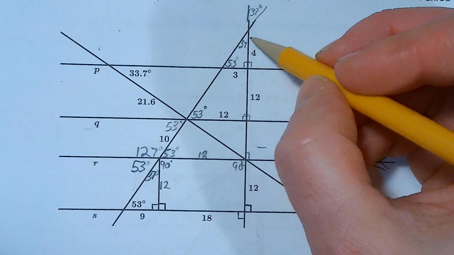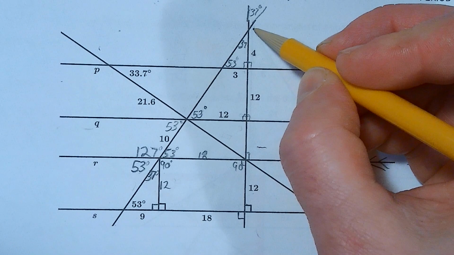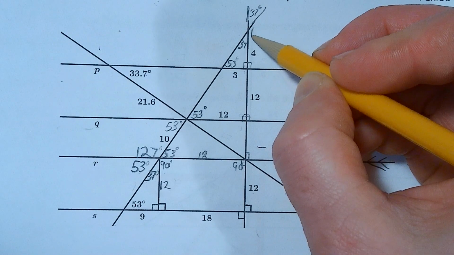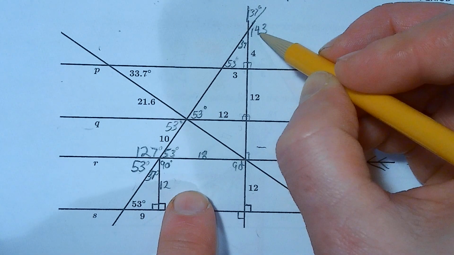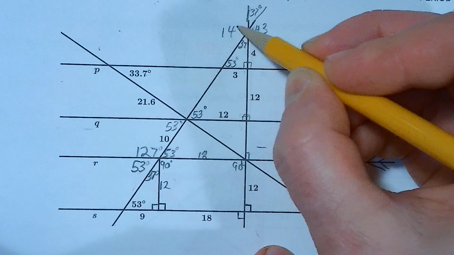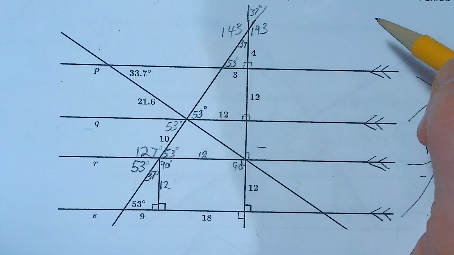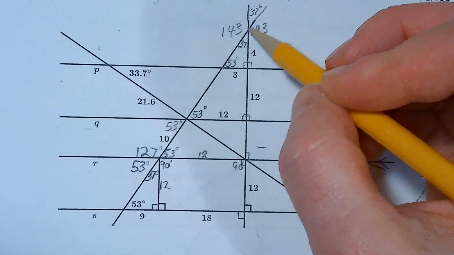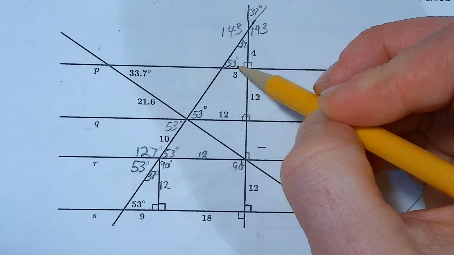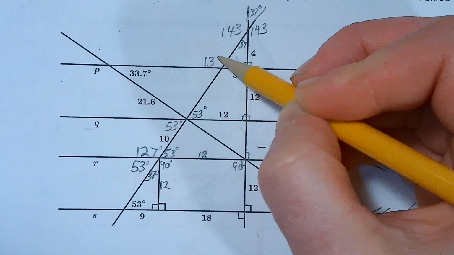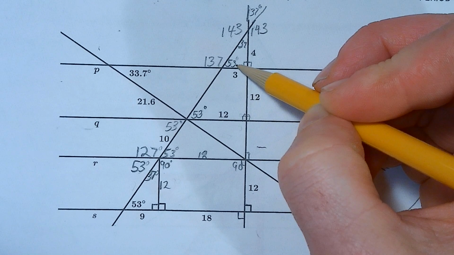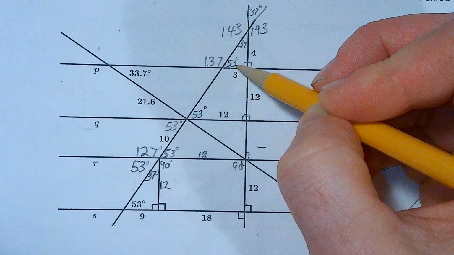What's this then? 153? Yeah, or 143. I was almost tricked. And then this is 137, right? No, I'm messing this up.